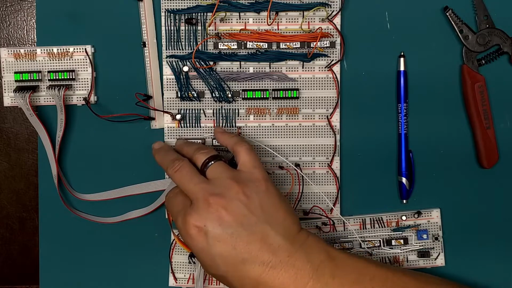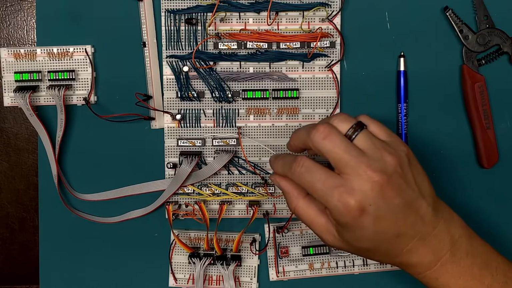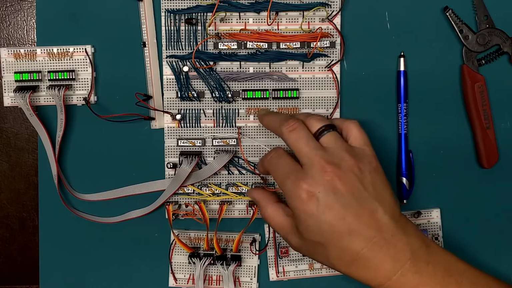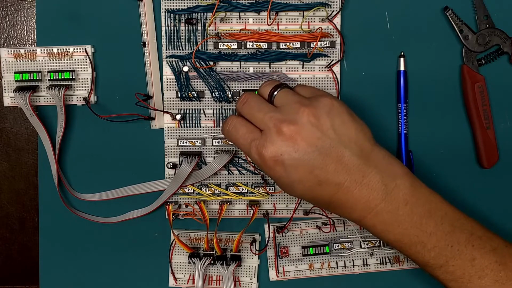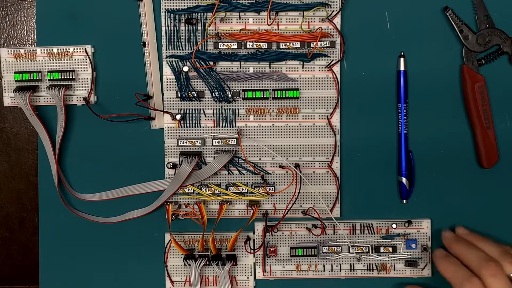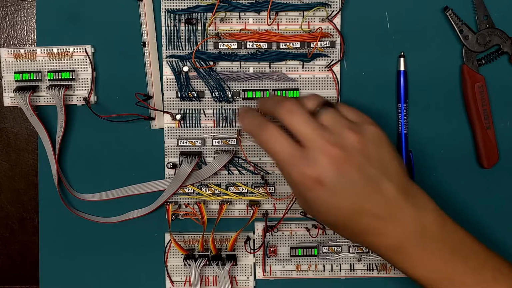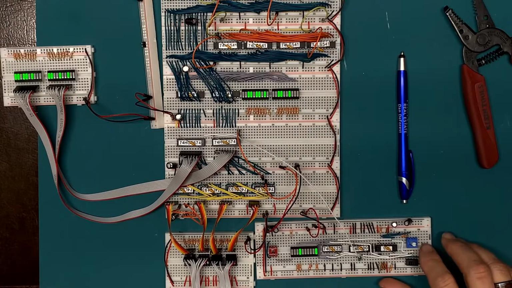no, that's incorrect. I should be counting, and I am not. Oh, clock, tick, tick, tick, yes. I'm getting a couple of bounces, but overall, that's going the right direction. Now let's see here. Let's pulse that.